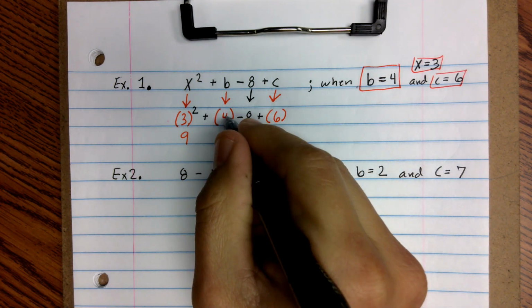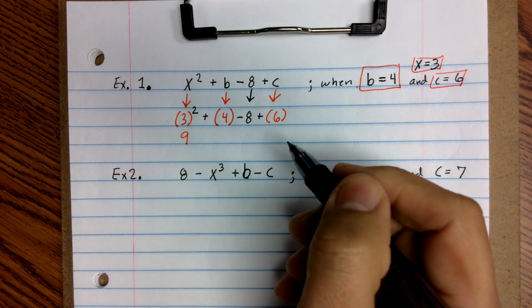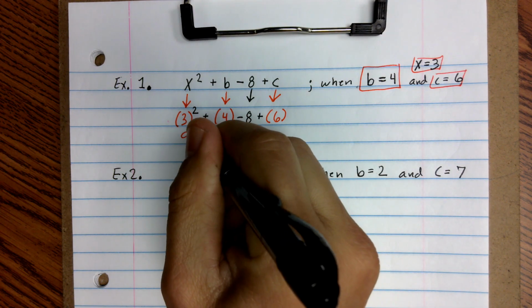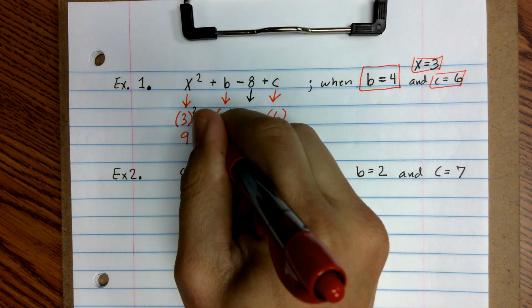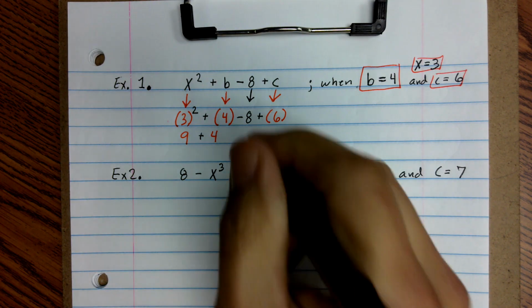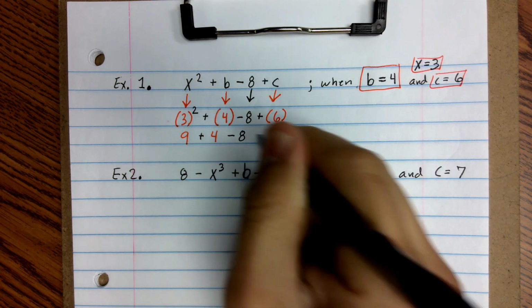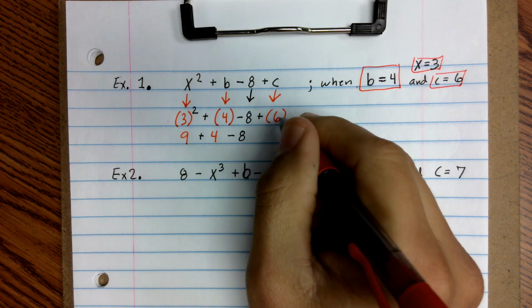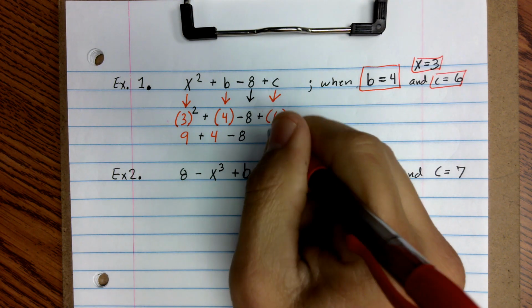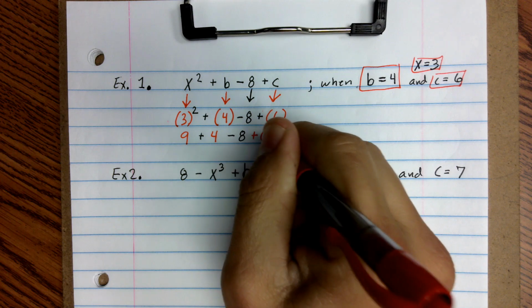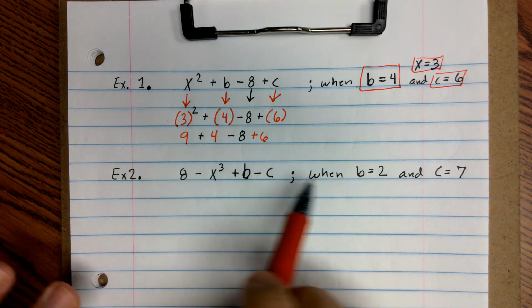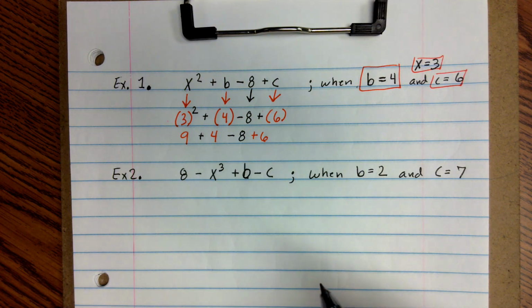If I distribute a positive sign, since this is positive, it doesn't change any signs, so this is just going to be still plus 4. And then we still have our minus 8. And over here we have plus 6. If I distribute that positive sign, it just stays positive 6. Now, I didn't do a whole lot of work yet, but notice I got rid of my parentheses, and now we're just going to start putting things together.